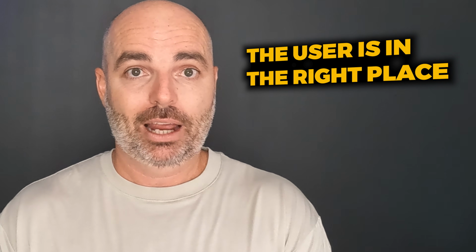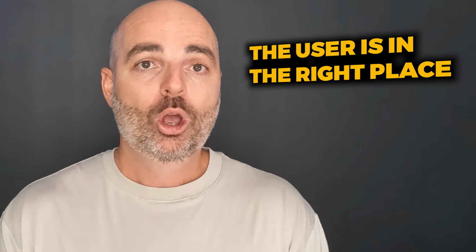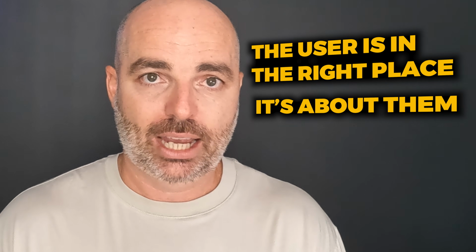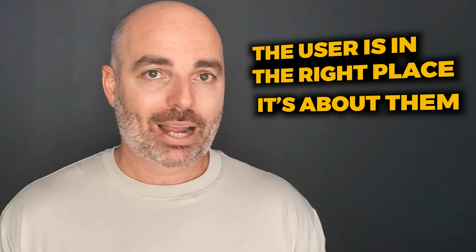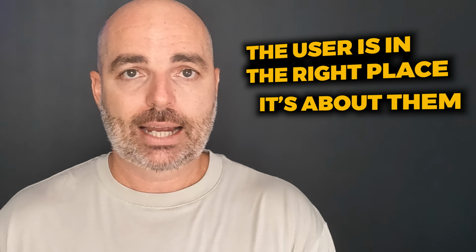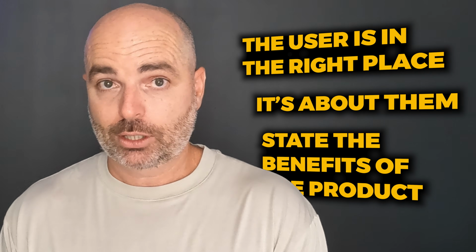So what we're generally talking about here is the headline and also the subheadline. It needs to really clearly paint the picture that 1, the user is in the right place because this is where they can get or buy the product or service that they're looking for. 2, it's about them in that the focus is about them. It's not just saying how good you are or how good your company is. And then also in that subheadline, it needs to really quickly start to articulate the unique selling points and the benefits of your product or service.